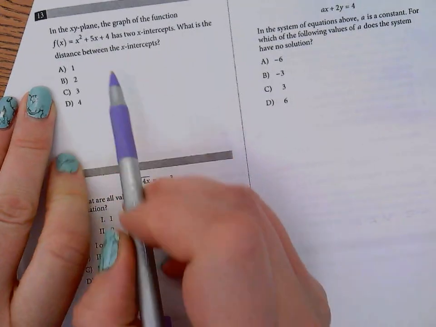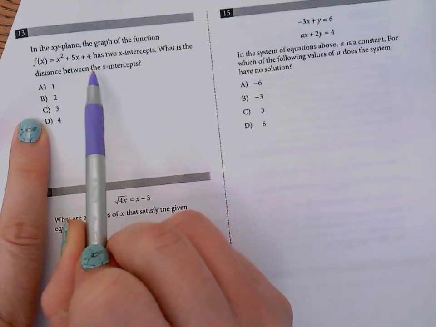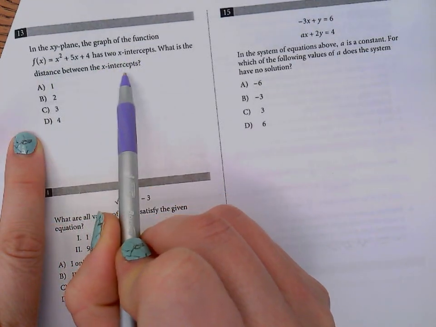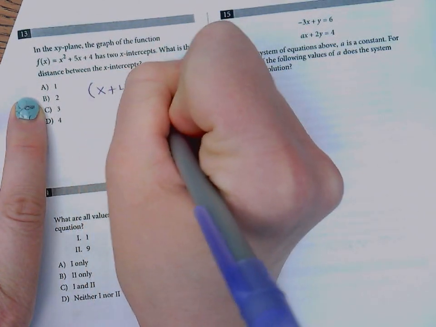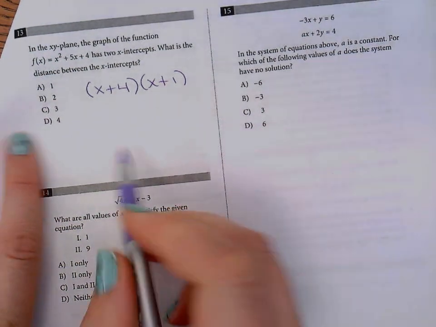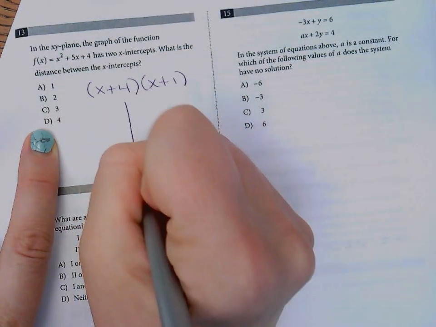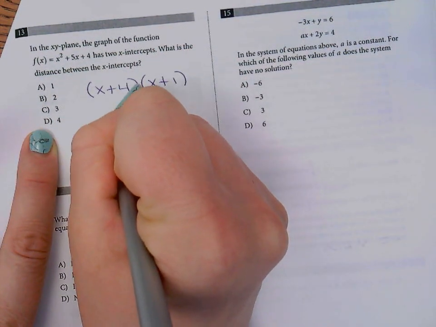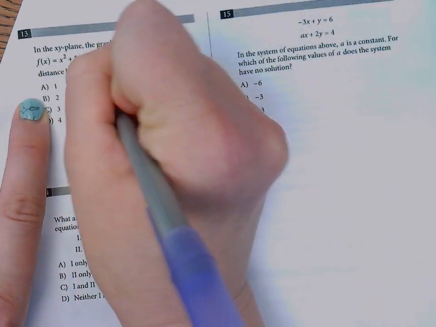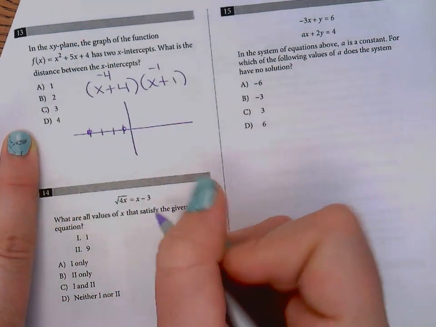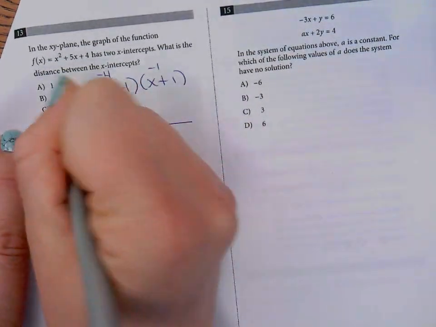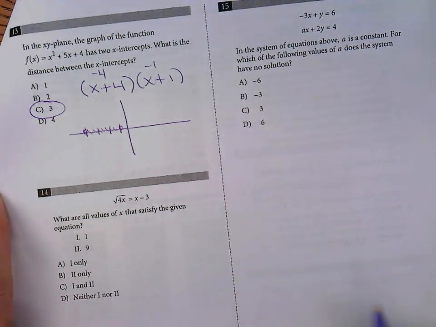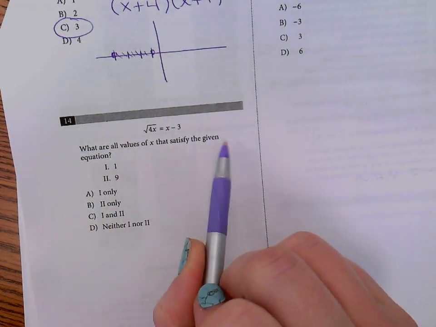Number 13. This quadratic equation has two x-intercepts. What is the distance between them? So to find my x-intercepts, if I can factor it, that would make this easier. So if I put it in factored form and I'm plotting, here's -1, -2, -3, -4. My two x-intercepts are at -4 and -1. So the distance between them is a distance of 3 units. So 13 is C.